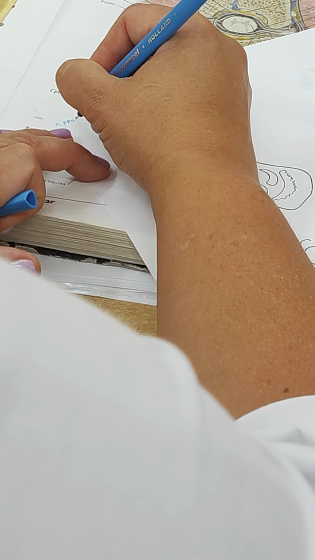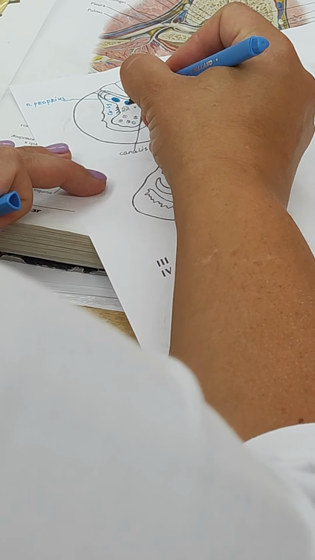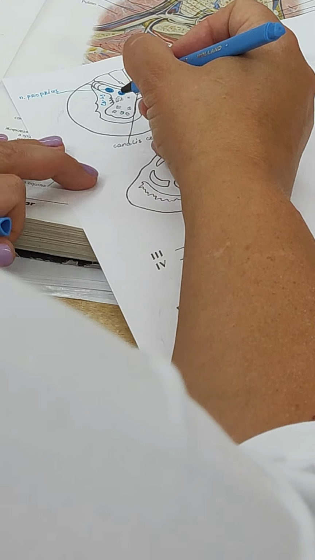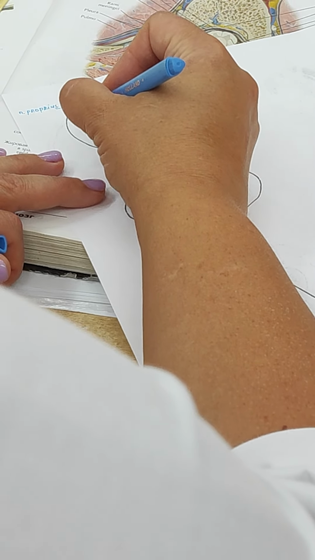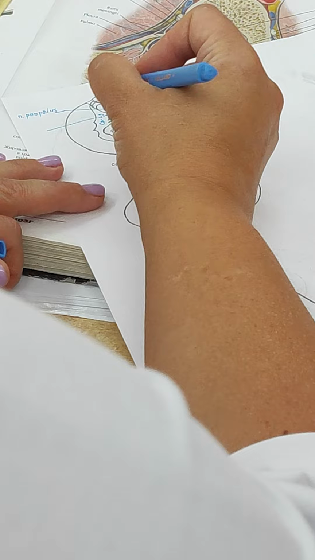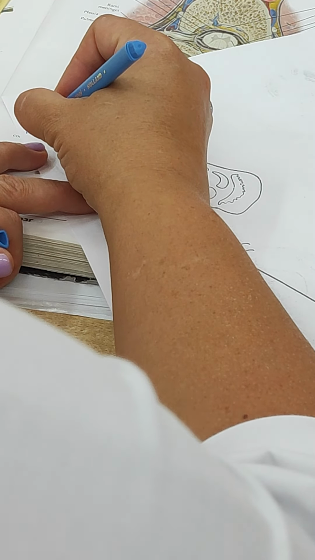Nucleus proprius, proper. On the base of that posterior horn, we have another nucleus, which is more developed in the thoracic part of the spinal cord, and we will call it the thoracic nucleus, nucleus thoracicus.